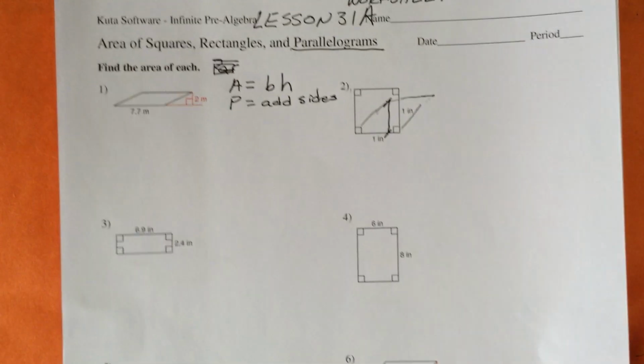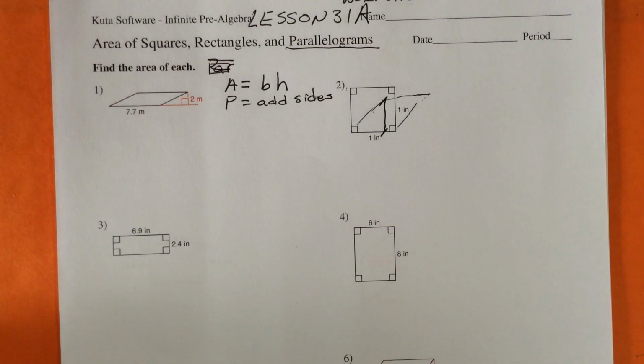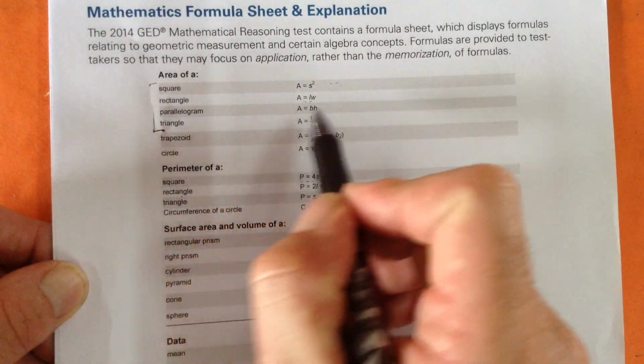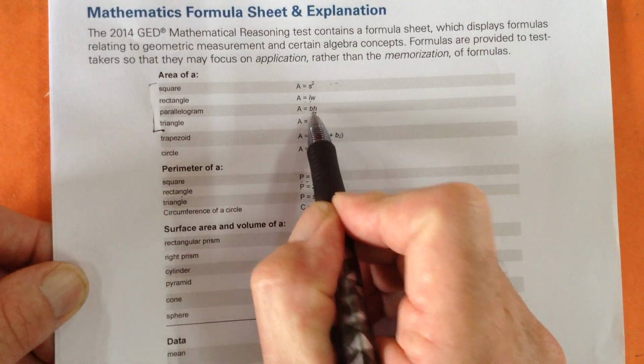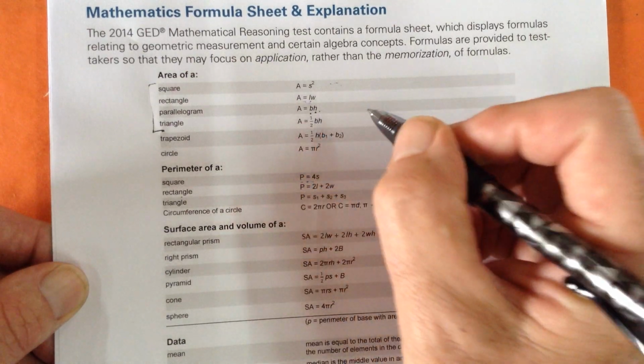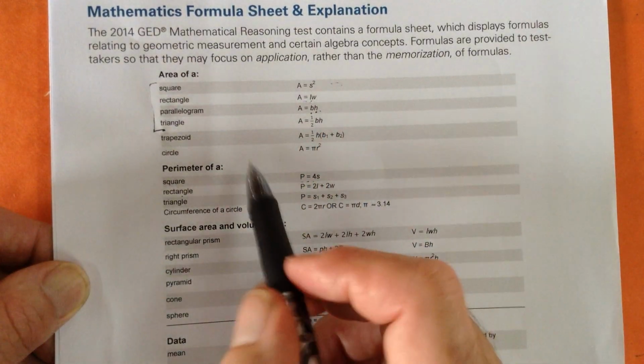And again, on the sheet that you'll have on the test, they even tell you the parallelogram is B times H, the base times the height. The B stands for base and the H stands for height.